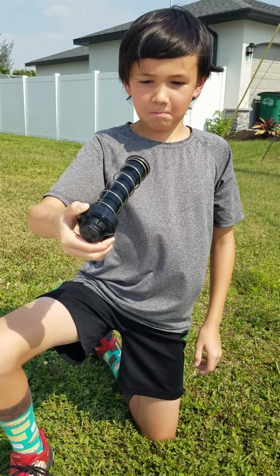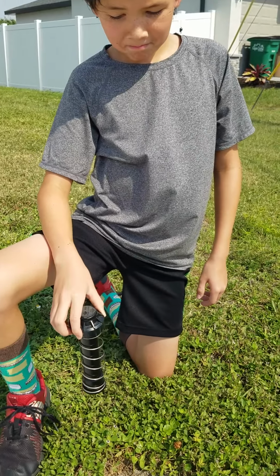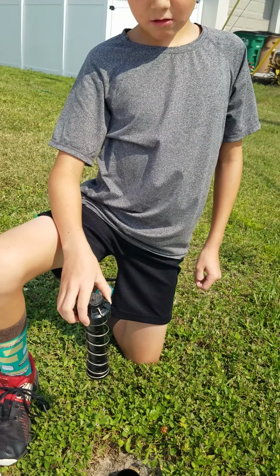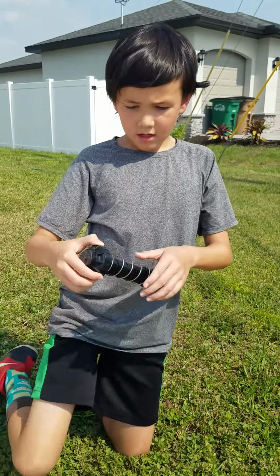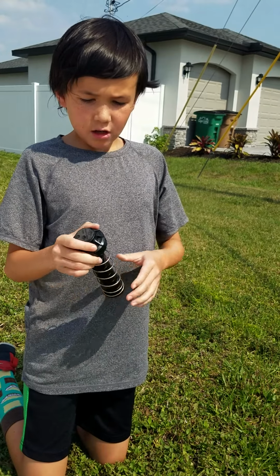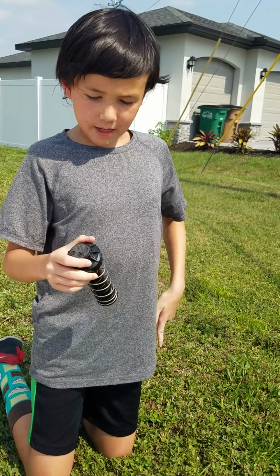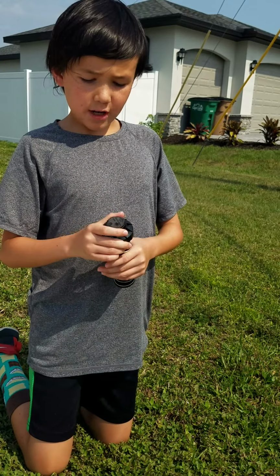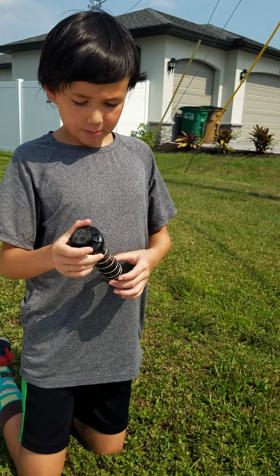Alright, so mechanical would be what? Mechanical would be if the sprinkler head was down, it would be potential energy, and if the sprinkler head was up, it would be kinetic energy.